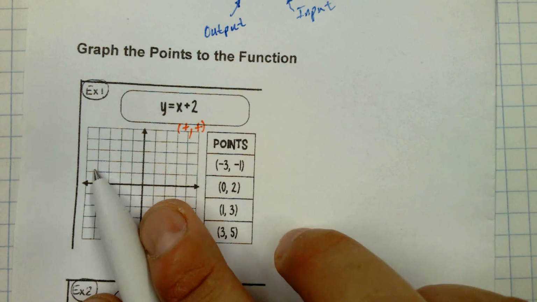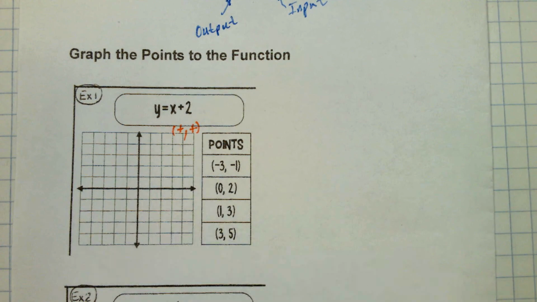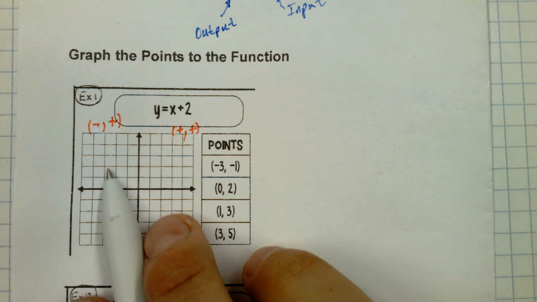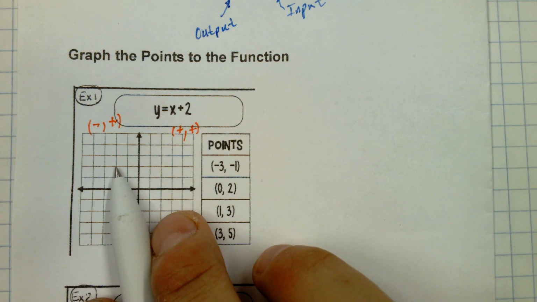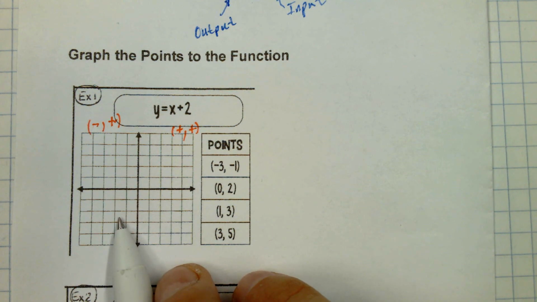If I go to the left, counterclockwise, then we're in quadrant 2. In quadrant 2, all the x values are negative. All the y values are positive. So all the numbers here are negative for x, positive for y. If I go down, this is quadrant 3.